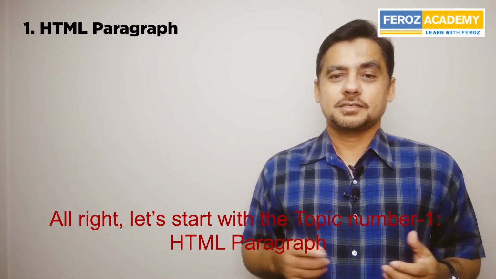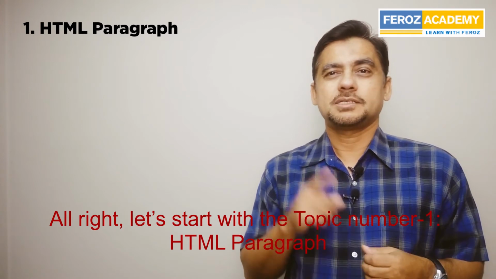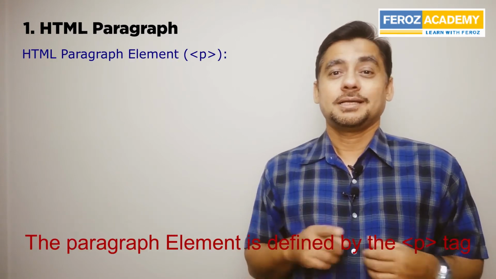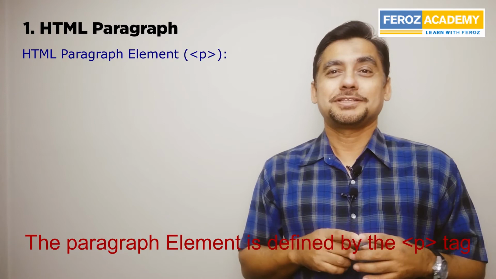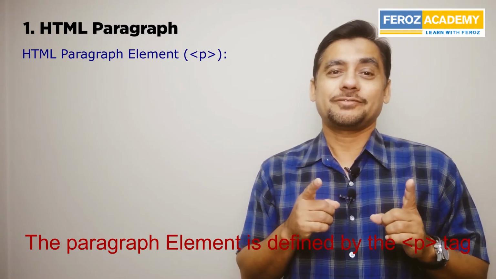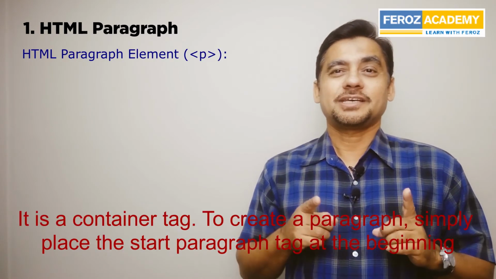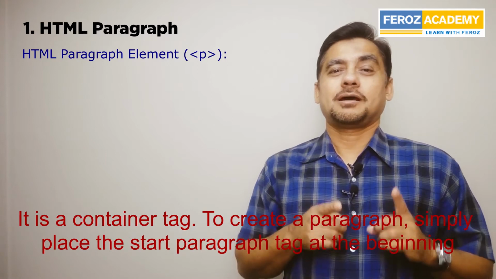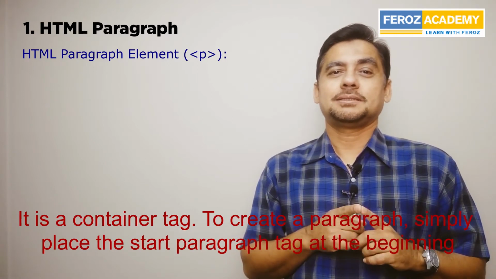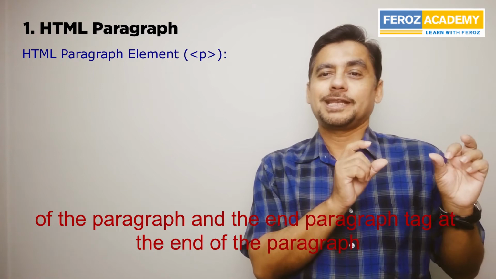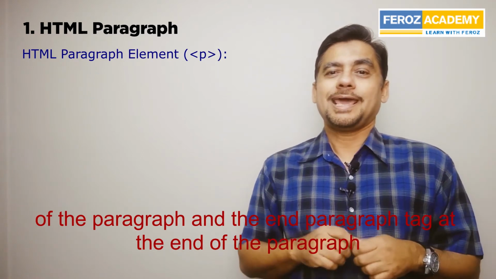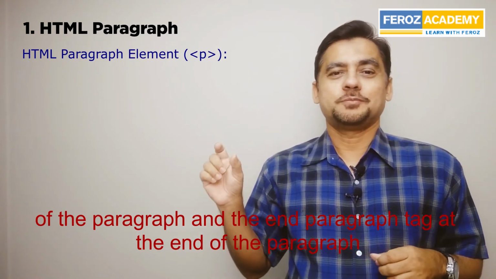Alright, let's start with topic number 1, HTML paragraph. The paragraph element is defined by using the P or the paragraph tag. It is a container tag. To create a paragraph, simply place the start paragraph tag at the beginning of the paragraph and the end paragraph tag at the end of the paragraph.